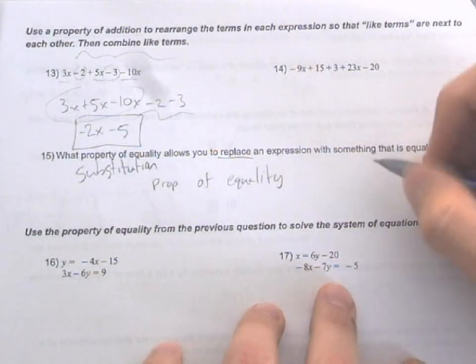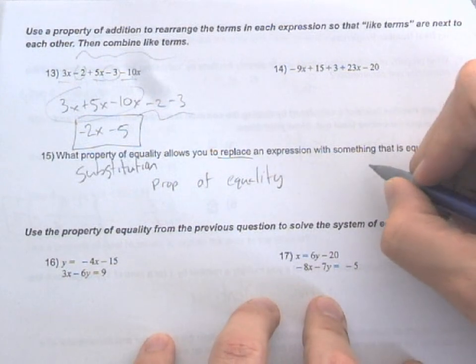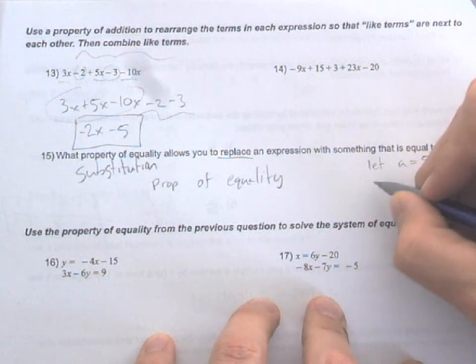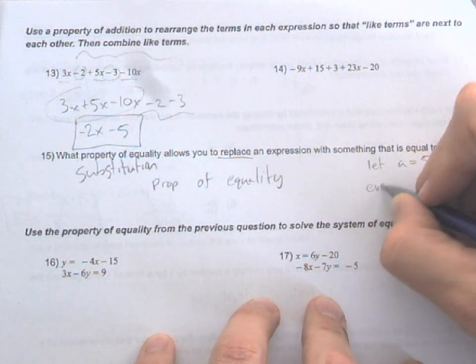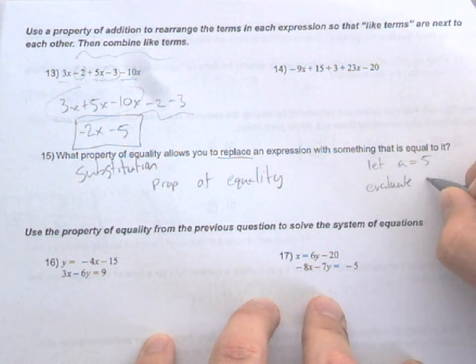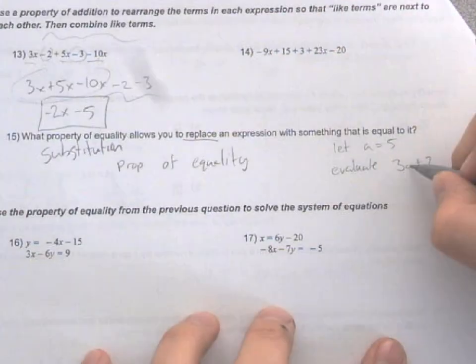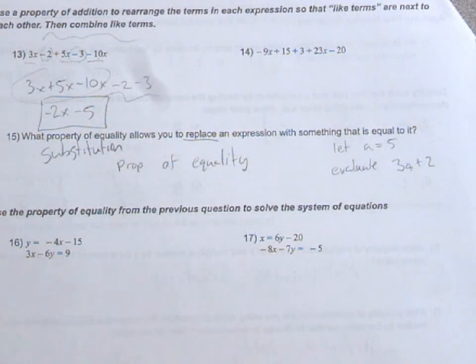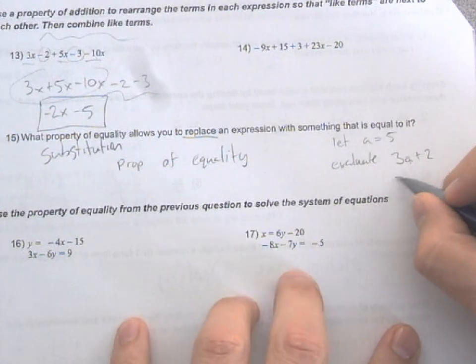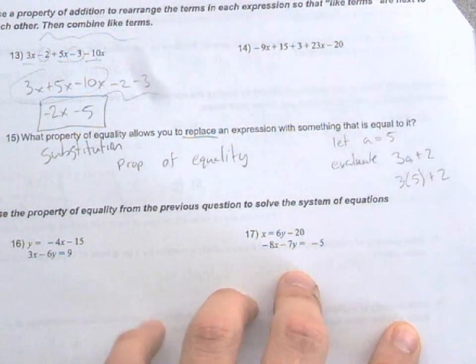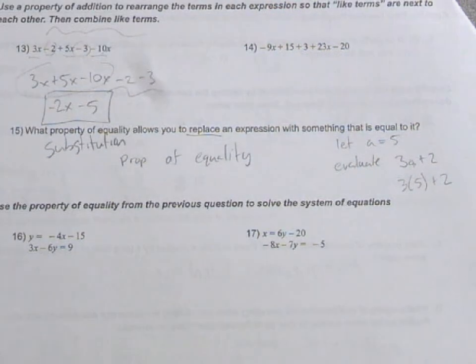So let me give you an example of how we see that sometimes. If I know a is equal to 5, and then I see this expression 3a plus 2, I can say, okay, if a is equal to 5, I can replace that a with 5, and now I can evaluate.